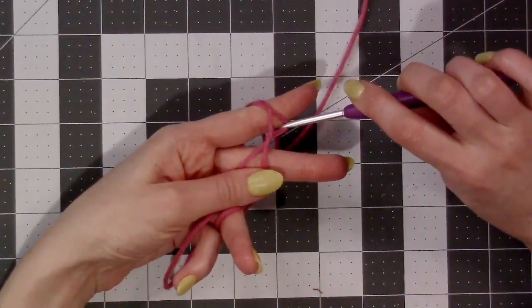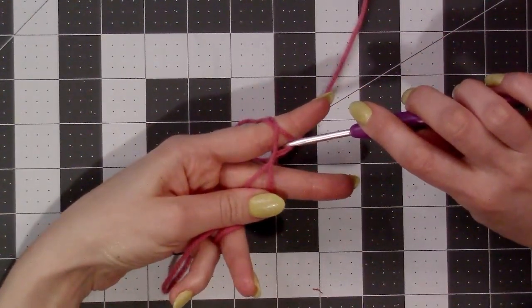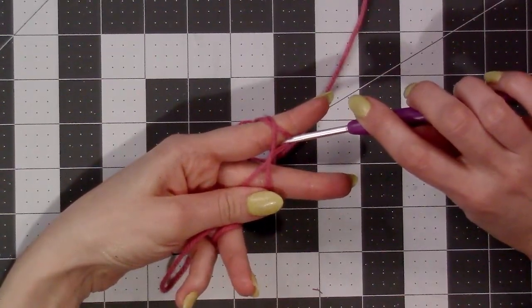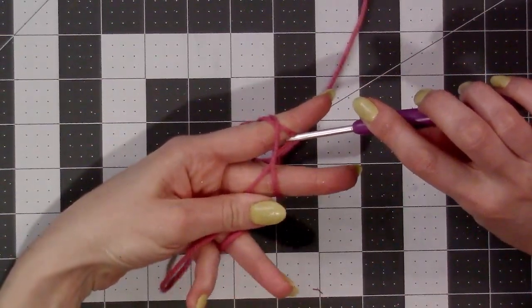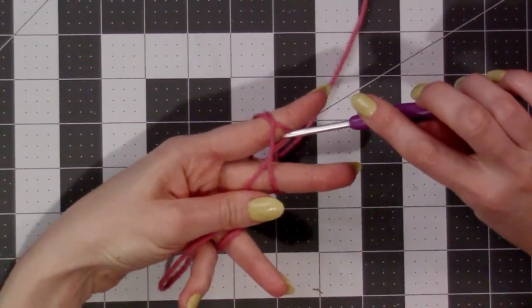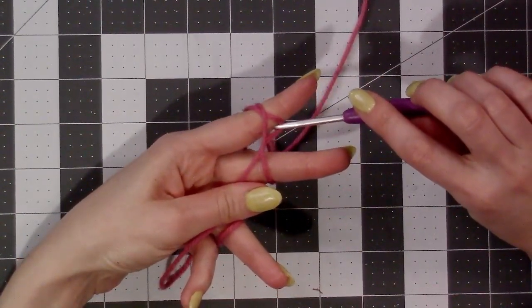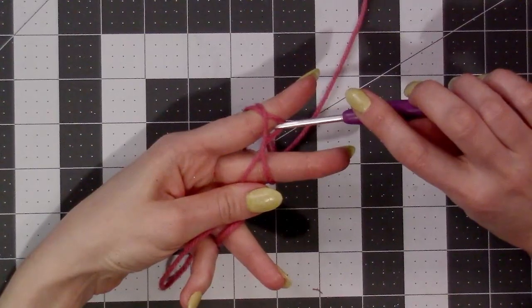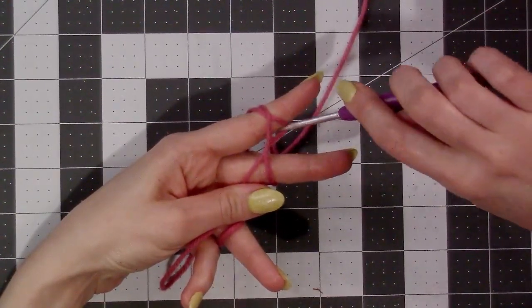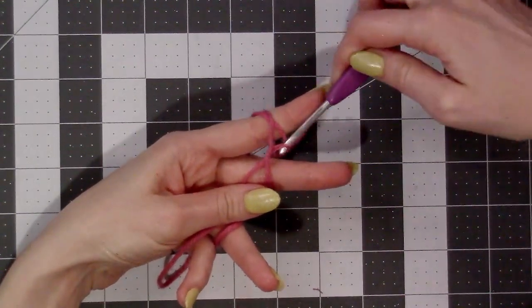Okay, now you're right here. And you're feeling very uncomfortable and you're like, should I let go of everything and panic? Don't let go of everything and panic. You're fine. Okay, so now we want to twist our wrist so our crochet hook comes up.